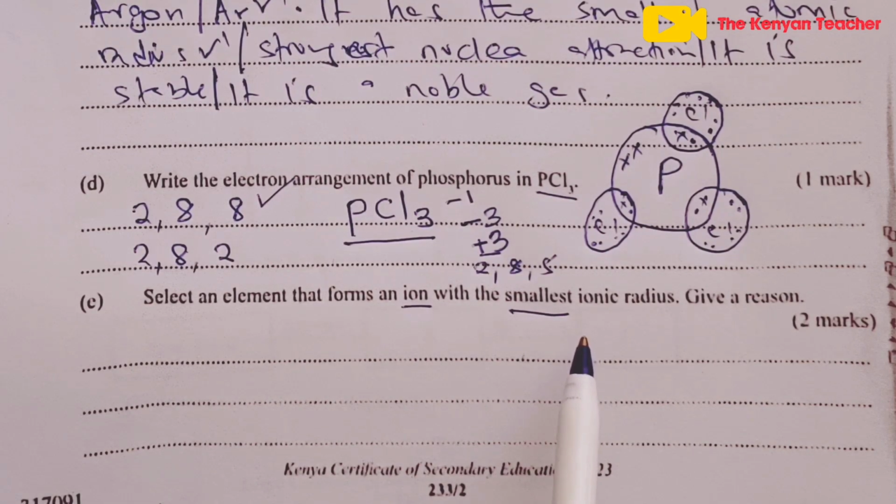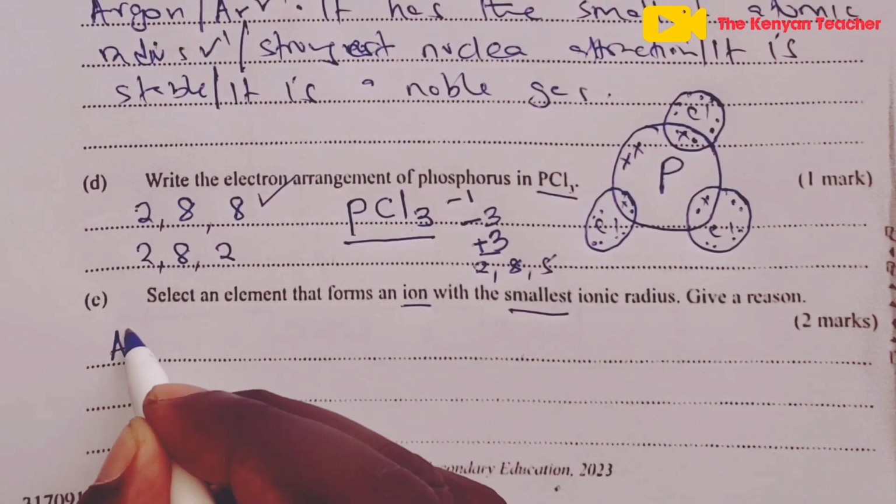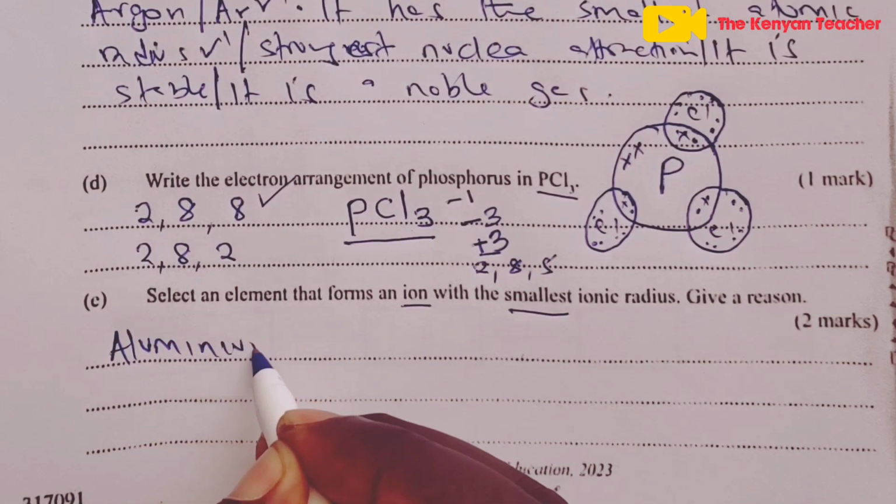The nonmetals form ions through gain of electrons, so their ionic radius would actually be bigger. Now, once we have known that the element required here is between sodium, magnesium, and aluminum, now we go for one that loses the highest number of electrons to form an ion, and that is aluminum.